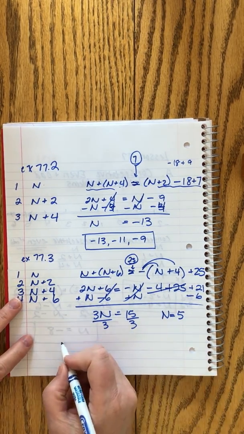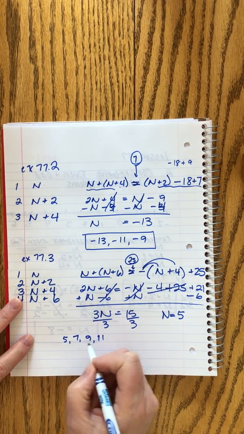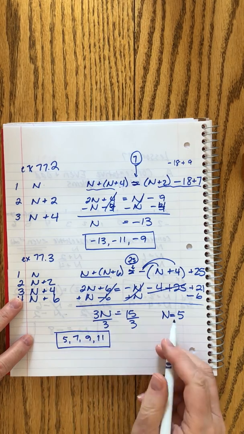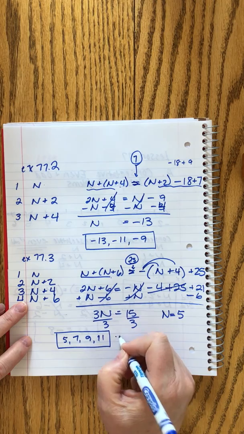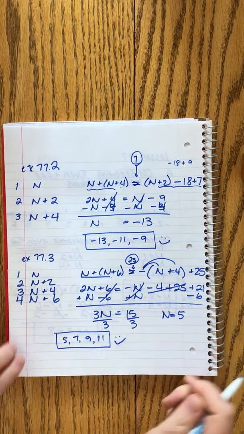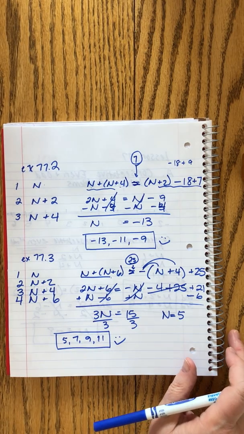So now my answer is going to be 5, 7, 9, and 11, which I got by just plugging 5 into all of that. And that's the right answer. This was the right answer too. Yay! Okay, that is part A.